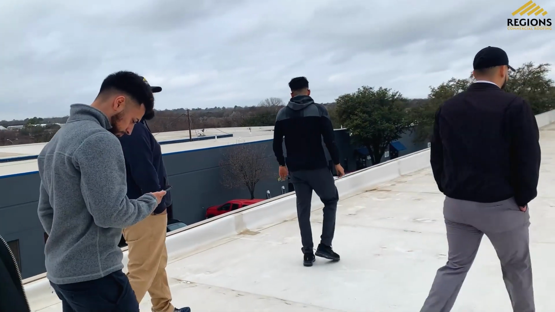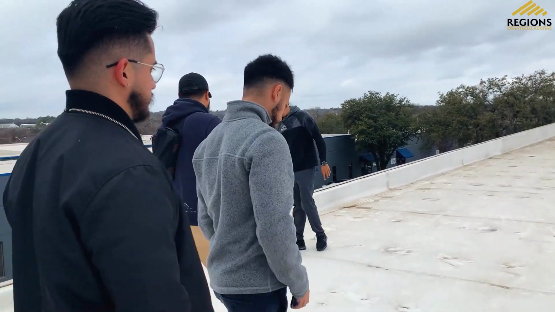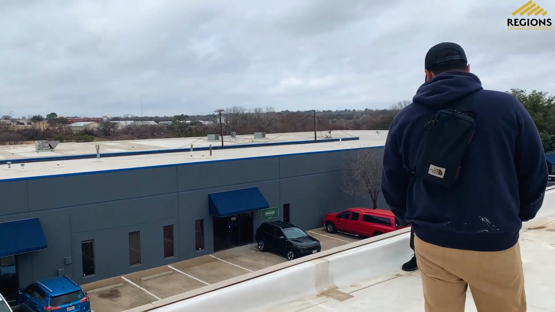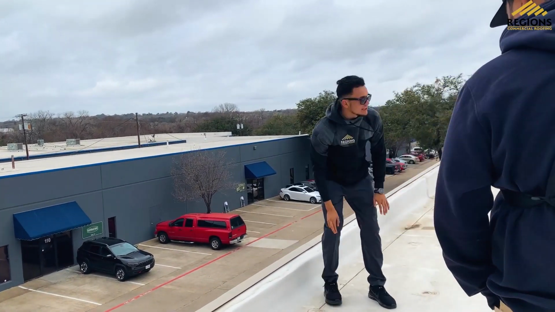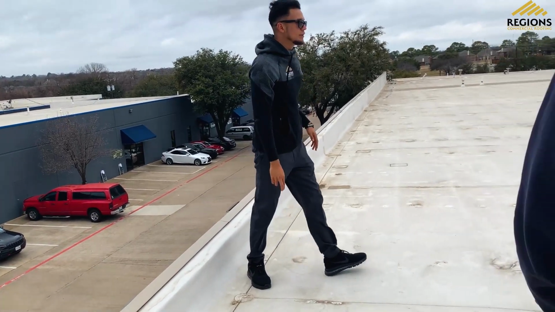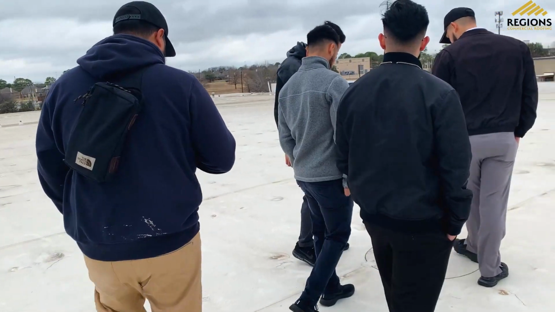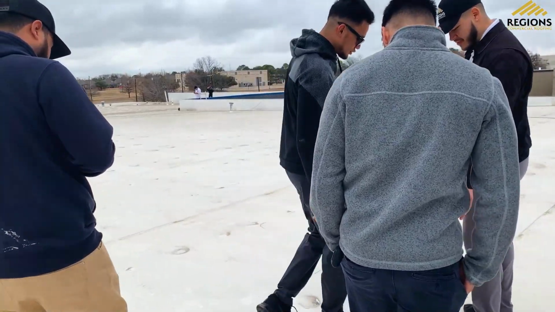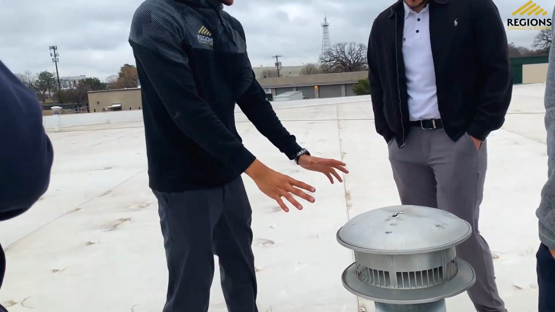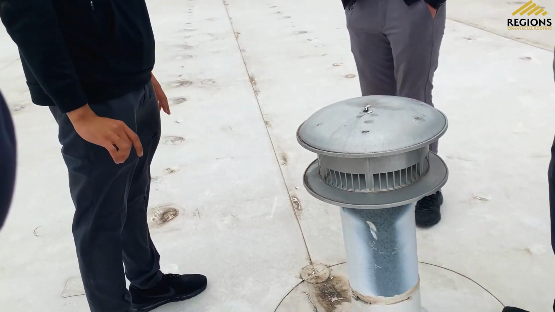So, you see how these joints are all along the edge? They're all along the edge. So another thing to look at is right here too. You see they put the joints right here too to reinforce. Why? Because this area might be a little bit weaker because it's a penetration.